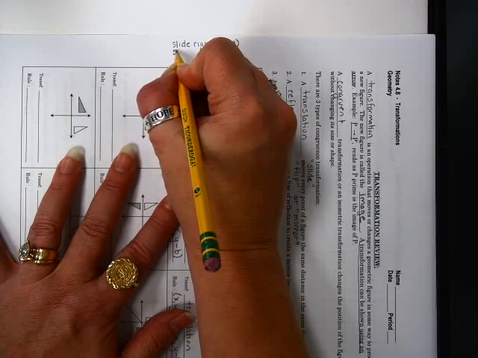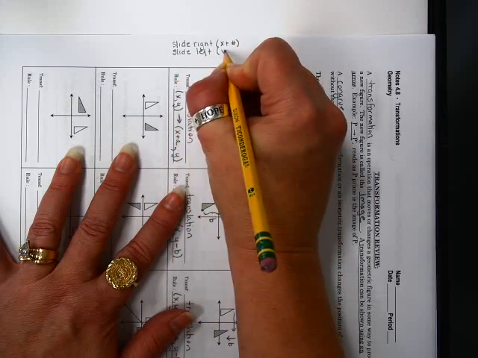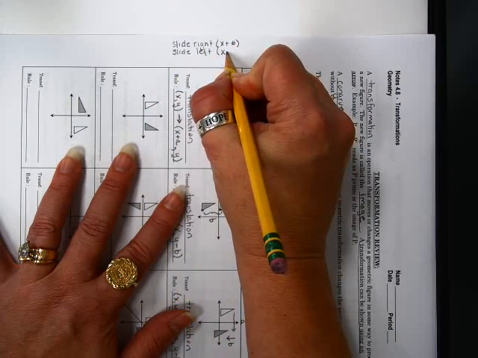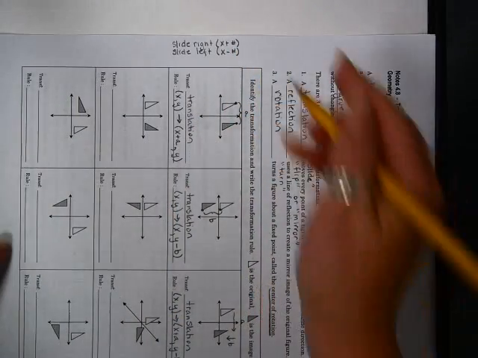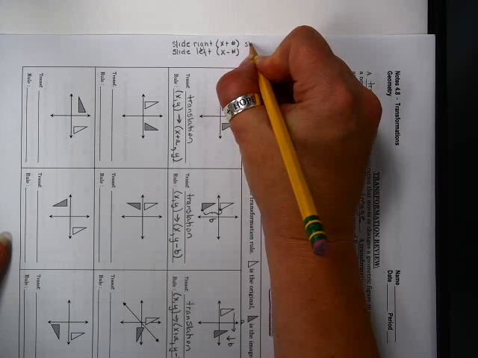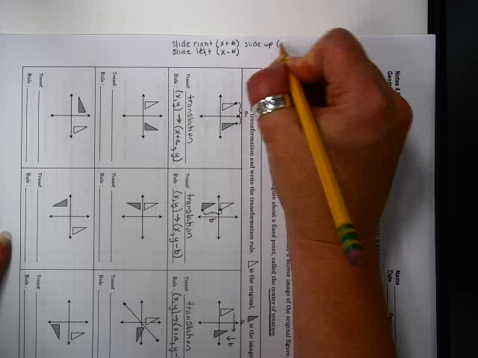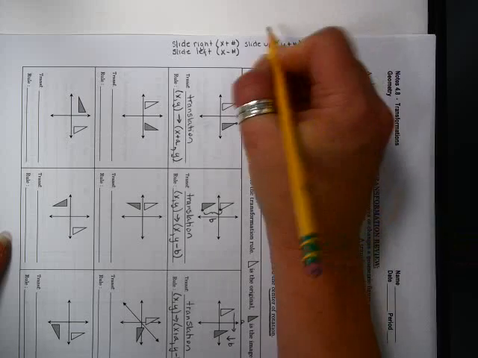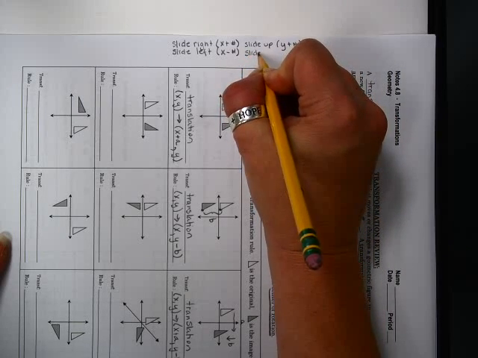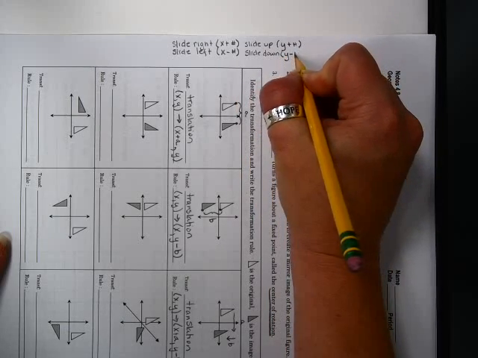If we slide to the left, that means that's a negative distance that we're moving, so we're going to subtract the number of times that we moved it. If we slide up, that means that we're going to take y and add some number to it. If we slide down, that means that the y is what's changing, and so we would subtract that number.